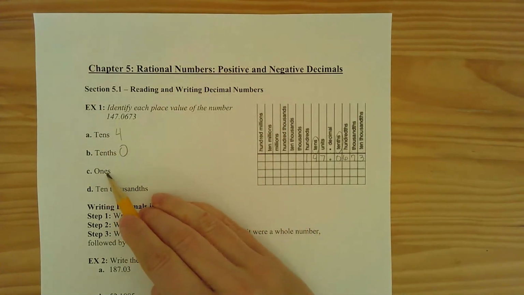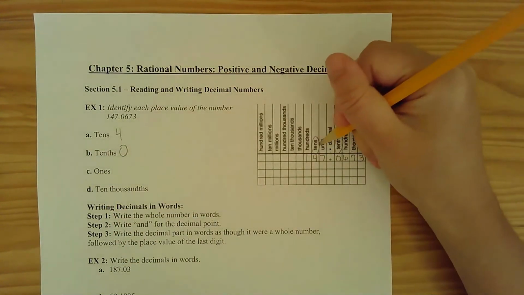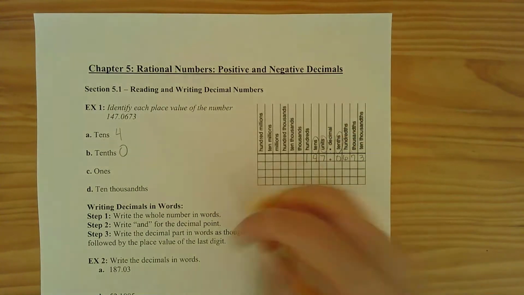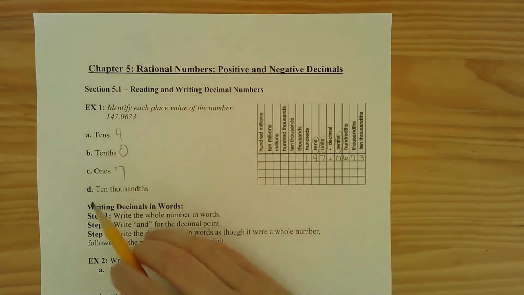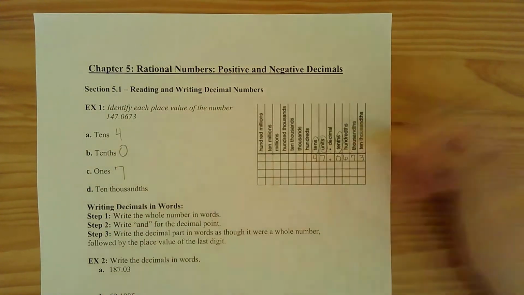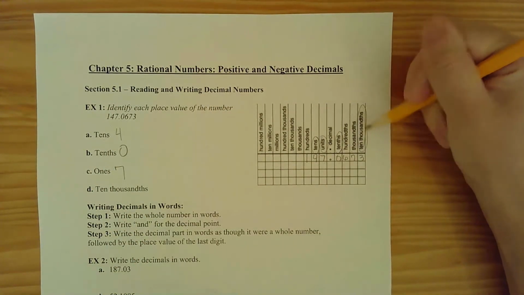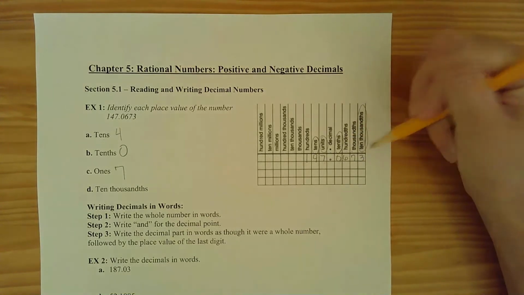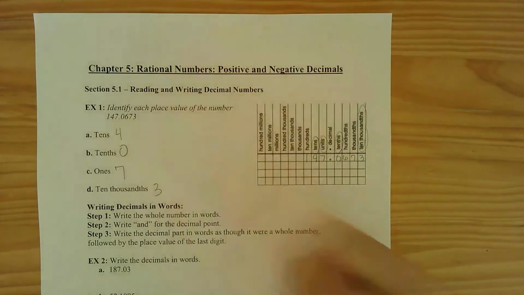What's in the ones place? Well, the ones is another word for the units place right here. So the ones place would be our 7. And what's in the 10,000ths place? So 10,000ths is right over here. It's 1, 2, 3, 4 places from the decimal, and that's where our 3 is. Okay?